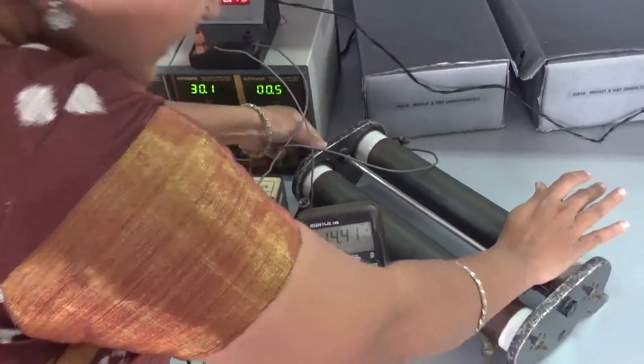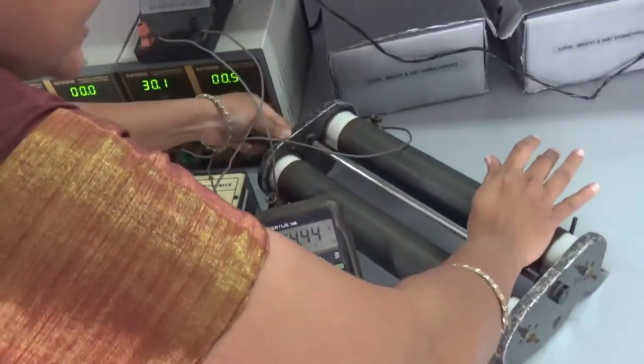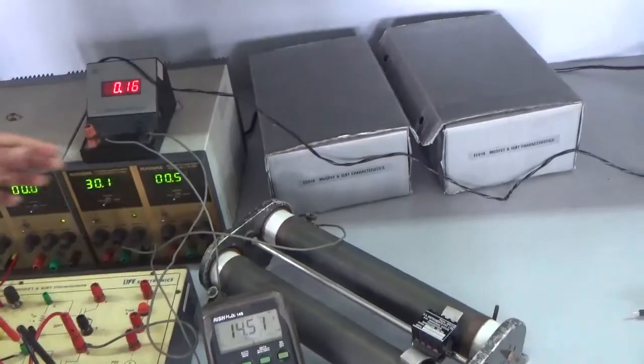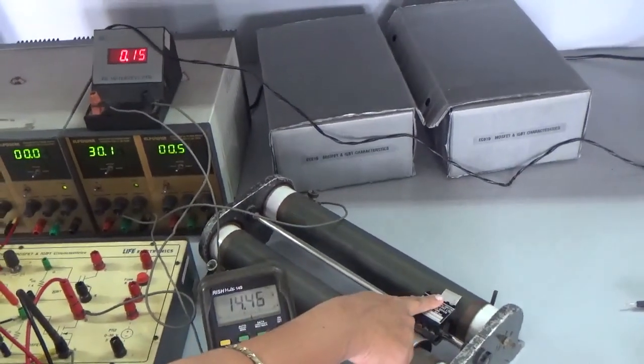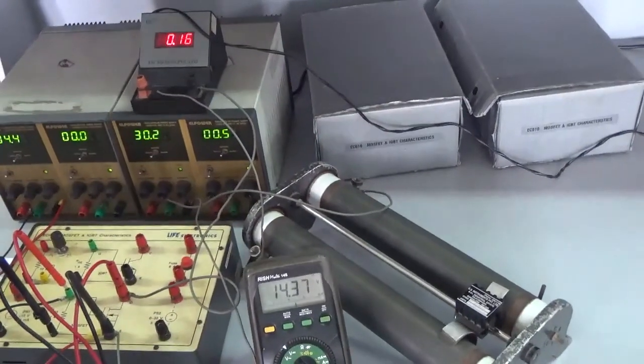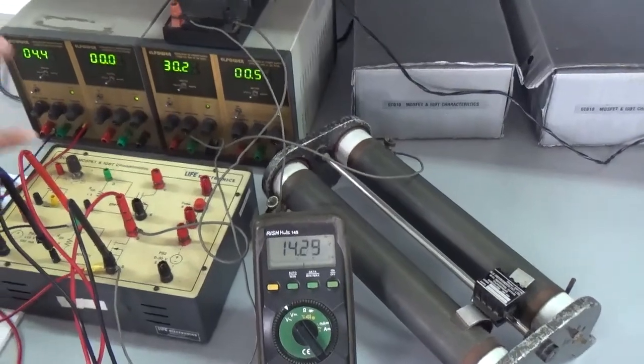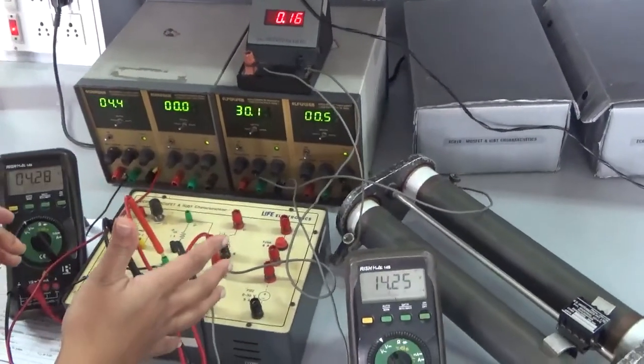Reduce it a little, then note down the value of voltage and current, then reduce it a little more, then note down the values of voltage and current. Like this you need to reduce the resistance till 50%, noting the values of voltage and current. Then you can do the plot. This is the procedure for transfer characteristics and output characteristics.